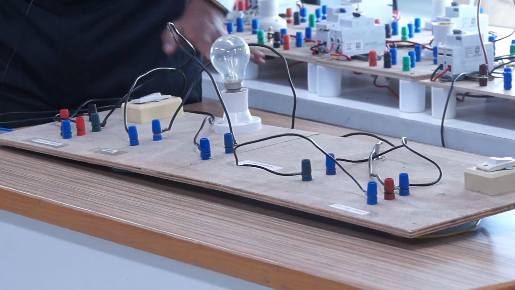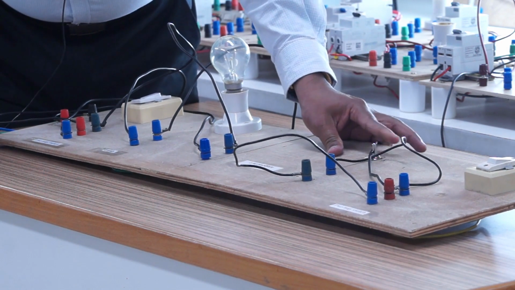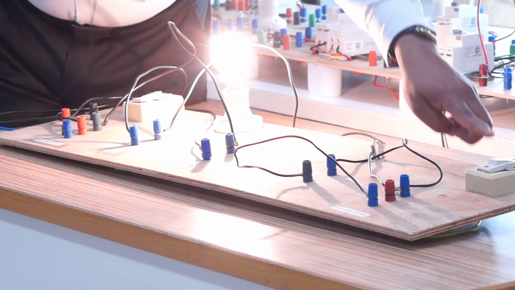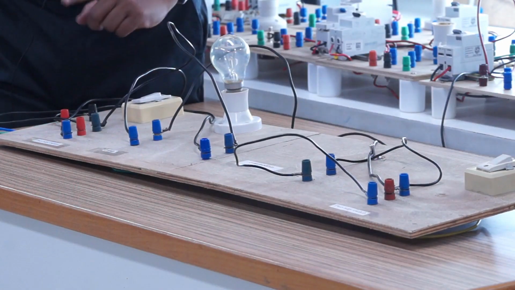So I got 4 conditions like a two-way switch. Similarly, if I keep the other side, I get the other 4 conditions. So this is how the three-way control of lamp works.